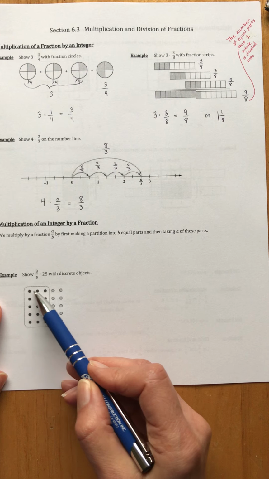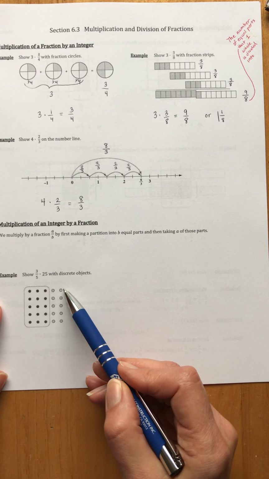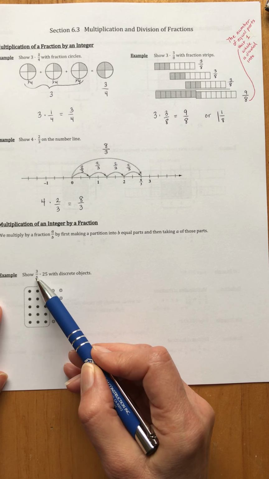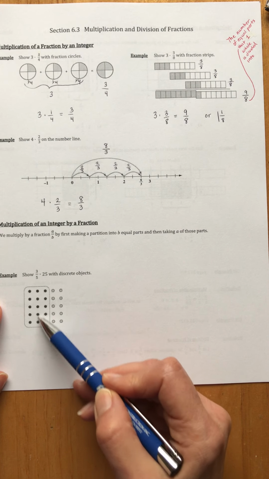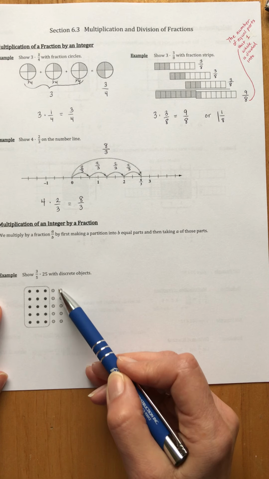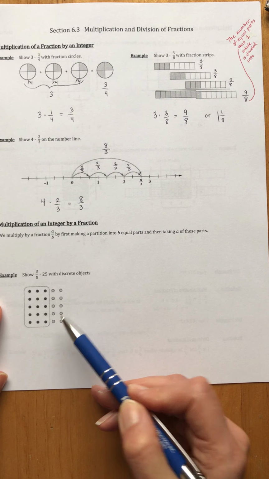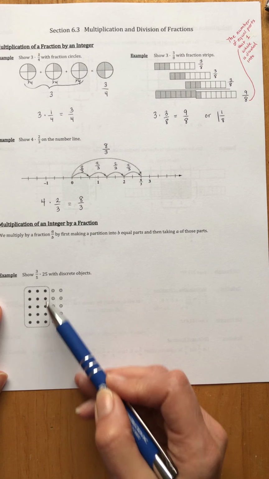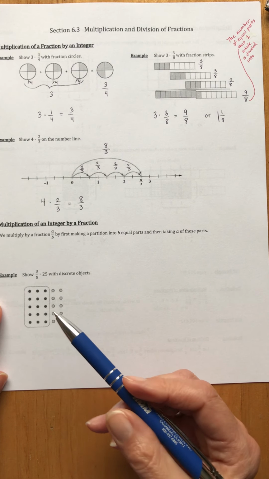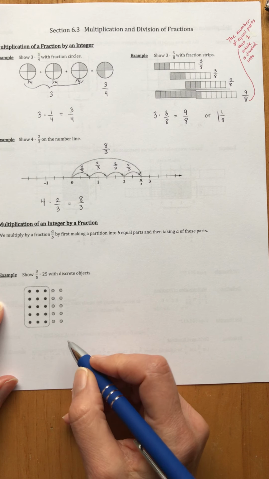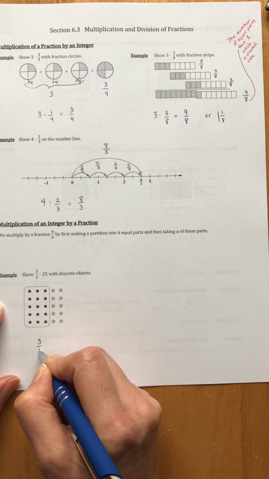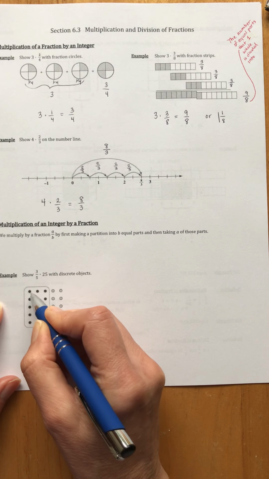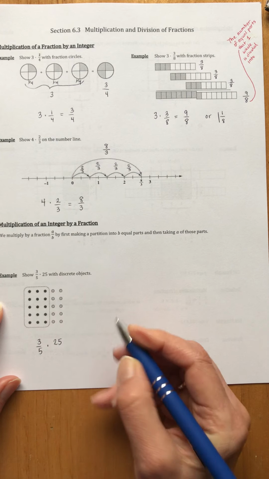So notice that we have 25 dots here, okay, 5 times 5. Then we're supposed to partition it into 5 equal groups, okay? So 1, 2, 3, 4, 5 equal groups. And then we're taking 3 of them. So this is the first group we take, then this group, then this group. That's 3 groups. Okay? So we're finding that we have 3/5 times 25. Well, how many dots do we have? If we count them up, 5 times 3 is 15.